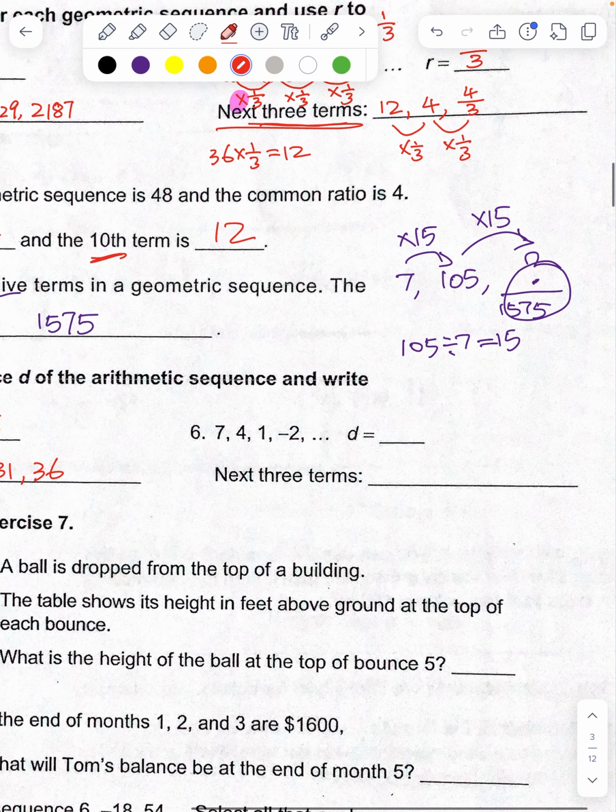Number 6, the common ratio. 7 add what number equals 4? 7 is bigger than 4, so 7 minus 3, or you can say add a negative 3. So 4 minus 3 equals 1. 1 minus 3 is negative 2. We are going to keep subtracting 3.